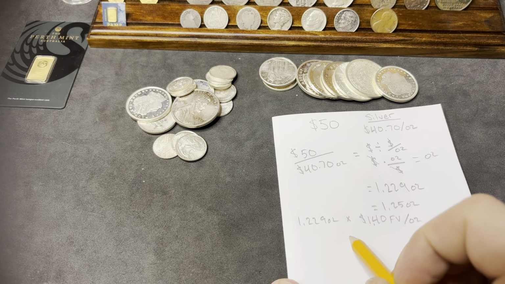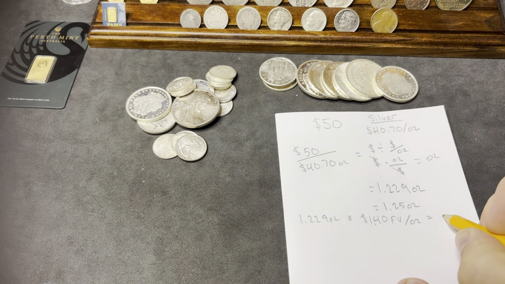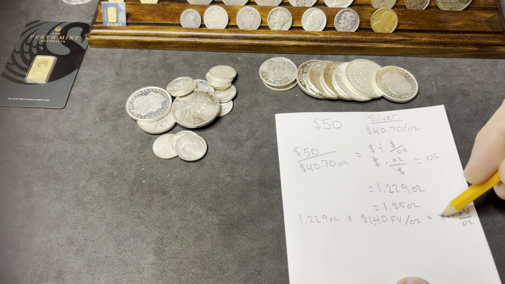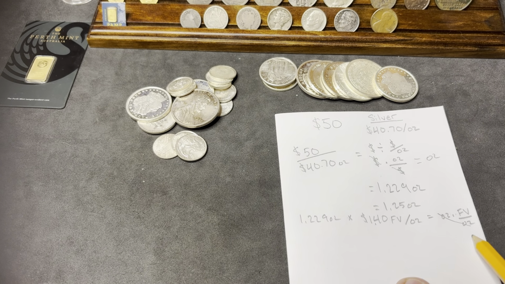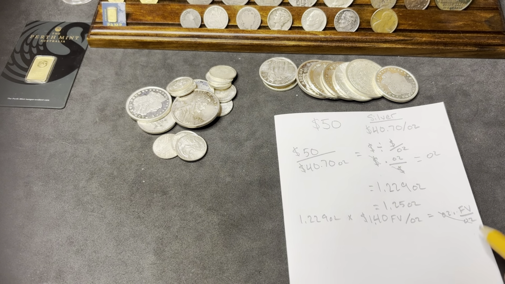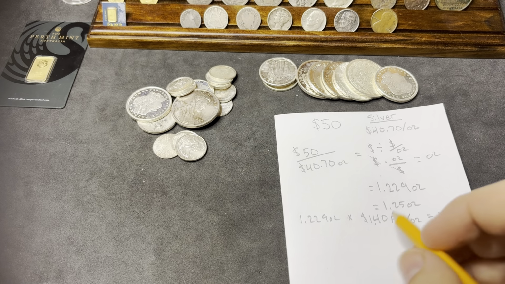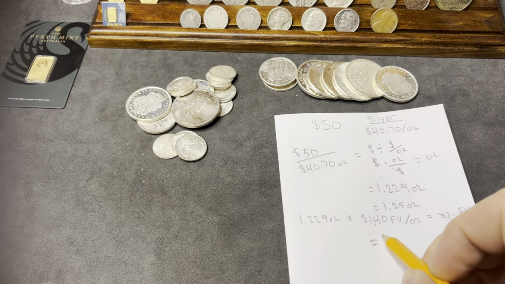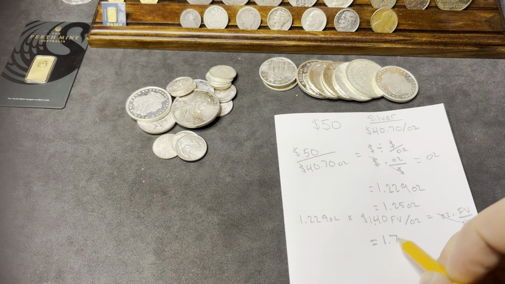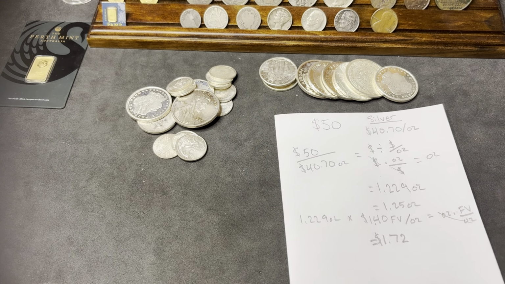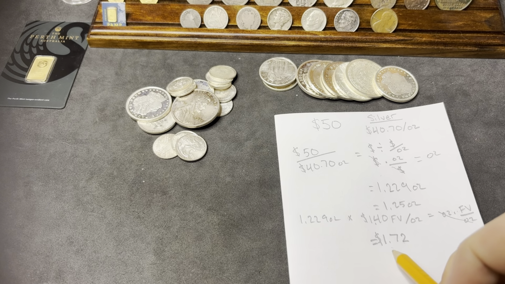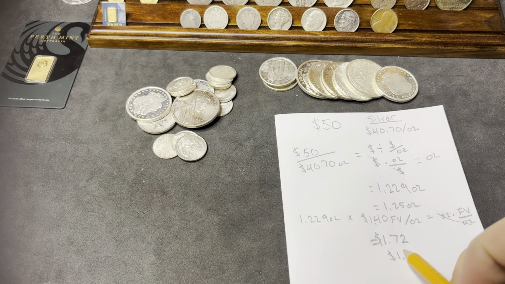So what we're going to end up with, our units are going to be ounces times face value per ounce. And obviously these ounces are going to cancel each other out, and we're just left with the dollars of face value. And we're going to end up with $1.72. And again, we won't be able to get exactly that number, but we will end up with $1.70.